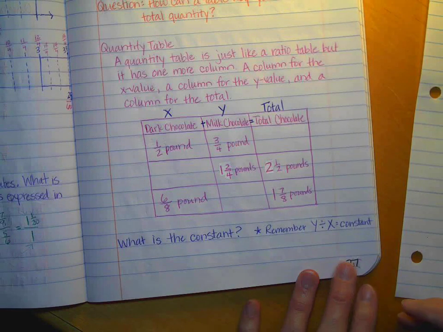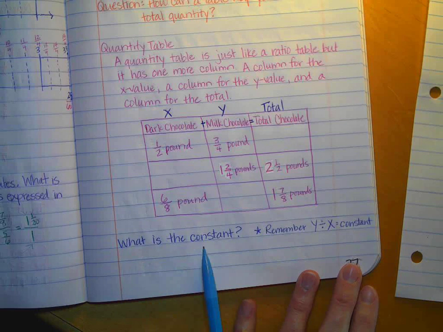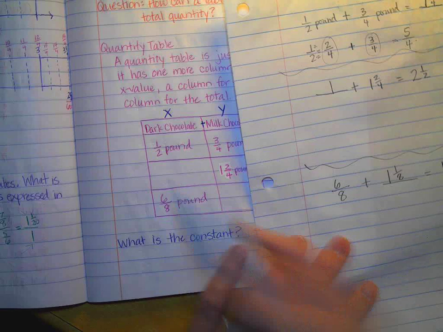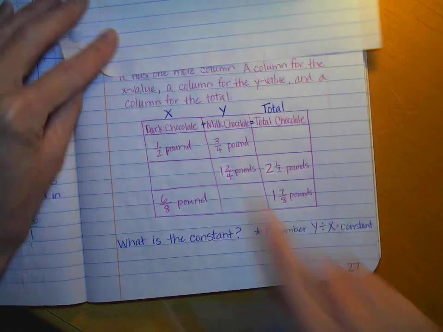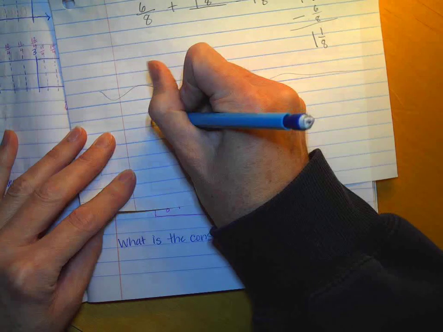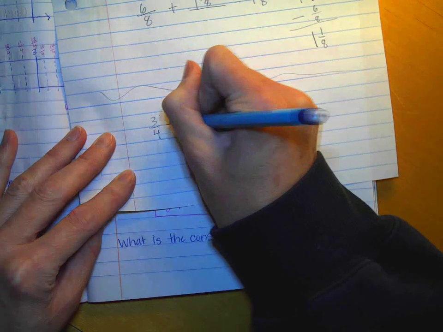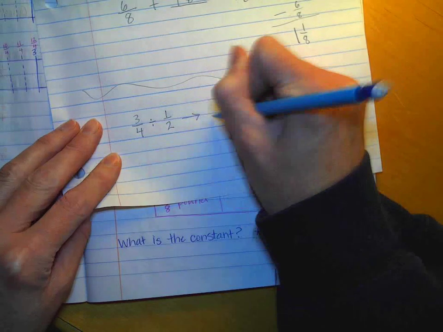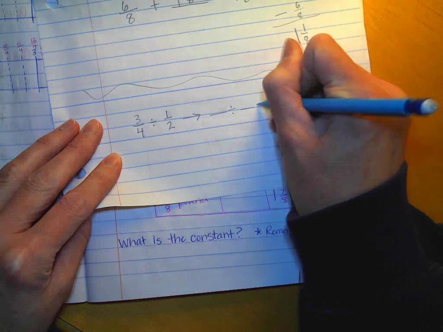Okay, we're done. Done. Uh-oh, we're not. They want to know what the constant is. Oh, no. Can we do that? And the answer is yes. Yes, we can. So in this box, you had 1, and in this box, you had 1 1/8. So we can find the constant because remember the rule. The rule is you take the y and you divide it by the x. Okay, so we're going to take 3/4 and we're going to divide it by 1/2. Okay, that's not hard. We know how to do it.